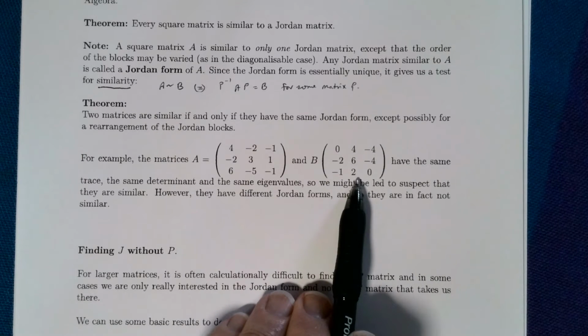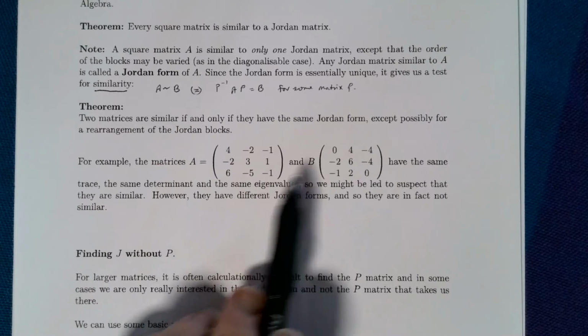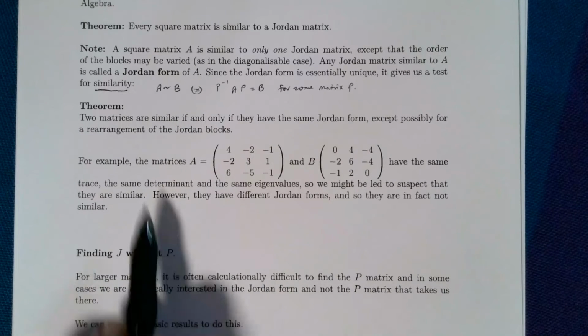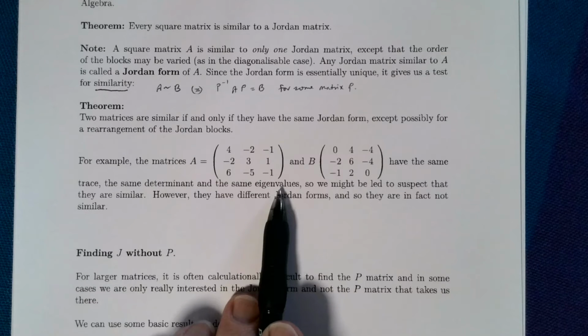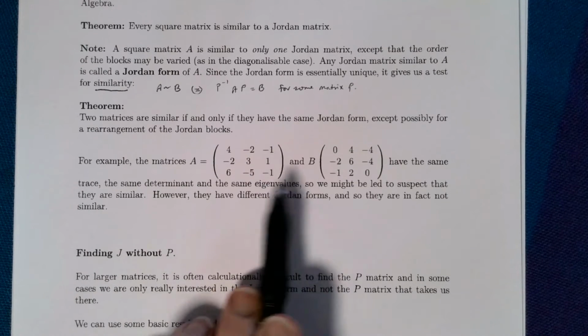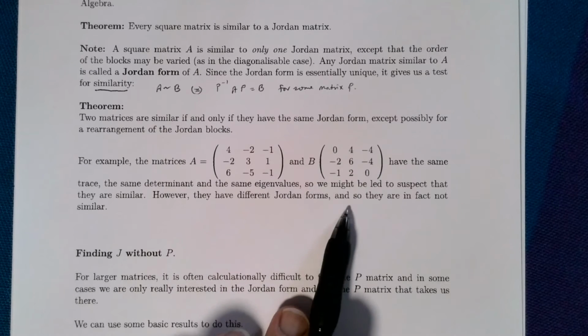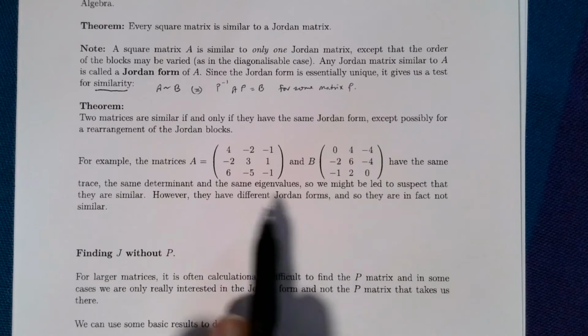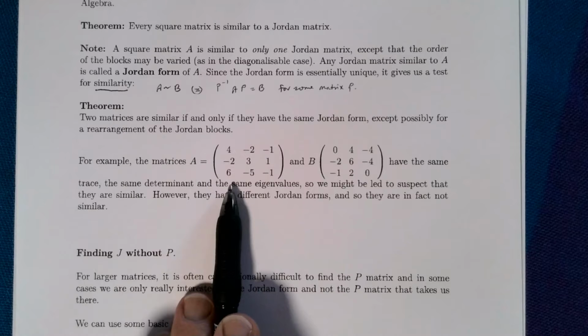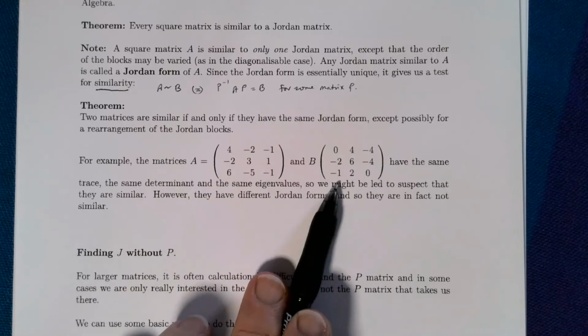Now, that's very useful because, for example, if I take these two matrices here, these matrices turn out to have the same trace. We can see the trace of each of these is 6. They've got the same determinant. They've got the same eigenvalues. And so you might suspect, well, they've got everything so similar, the matrices must be similar to each other. But in fact, they have different Jordan forms, and so they are in fact not similar matrices. You can't change the basis with respect to which you have this matrix and turn it into this one. These matrices are not similar.